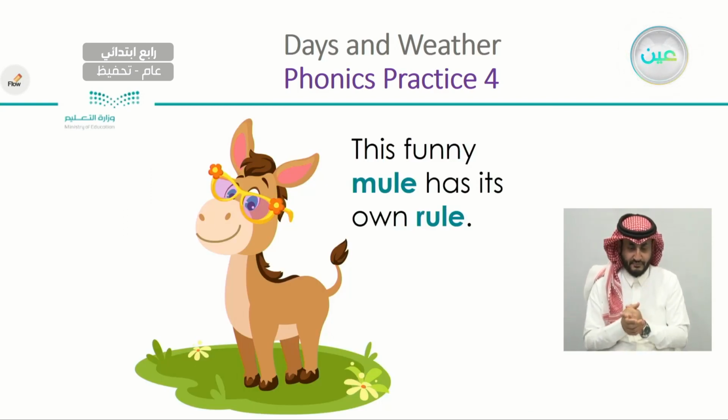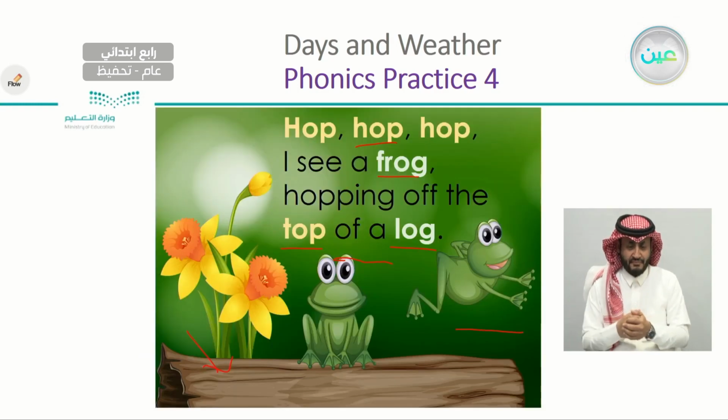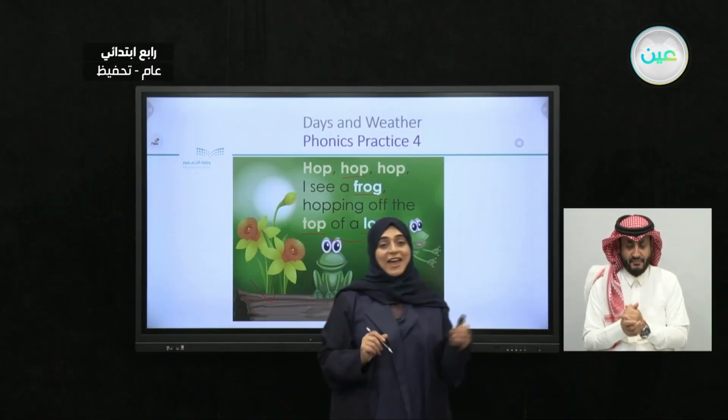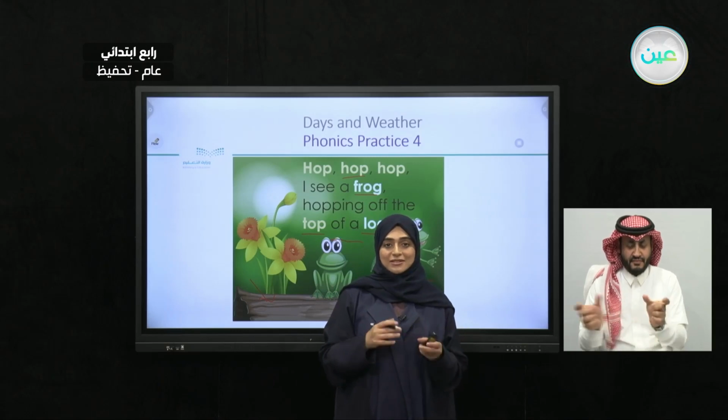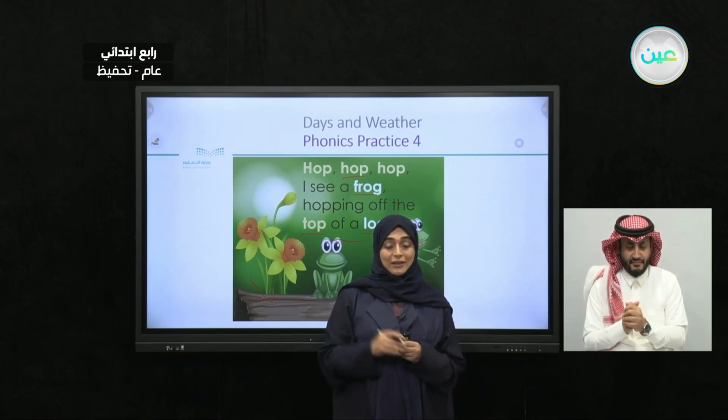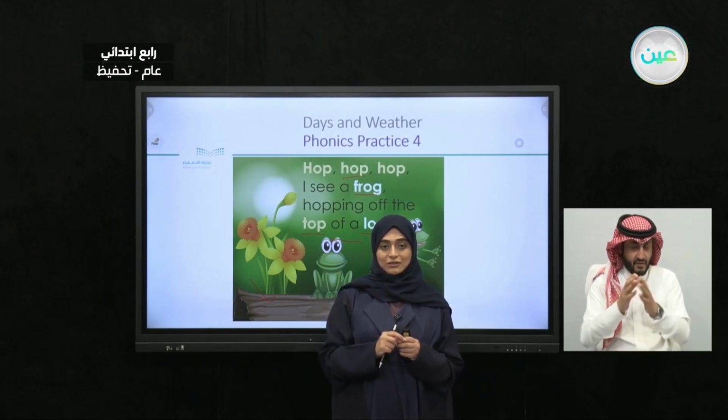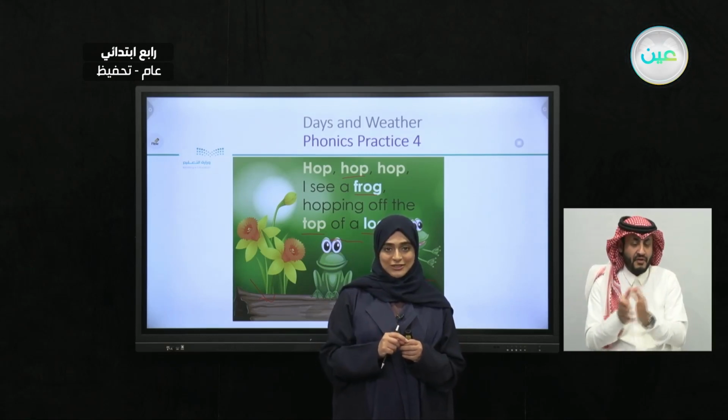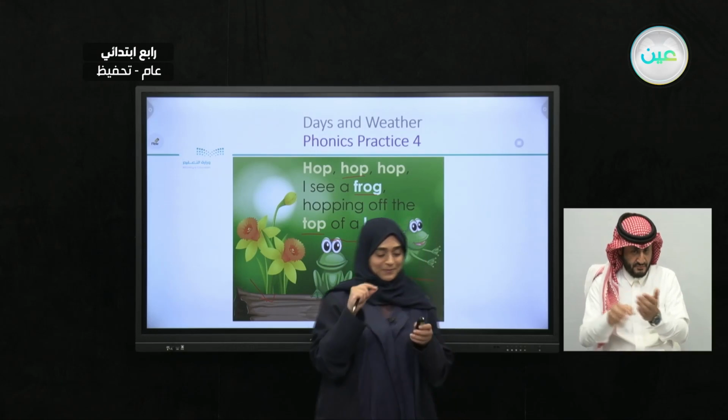Let's read this one together. Now the word frog and hop. What letter do you see that we learned today? The O. Is it short or long? It's short. Excellent. Hop, frog, top, log. The O is short.